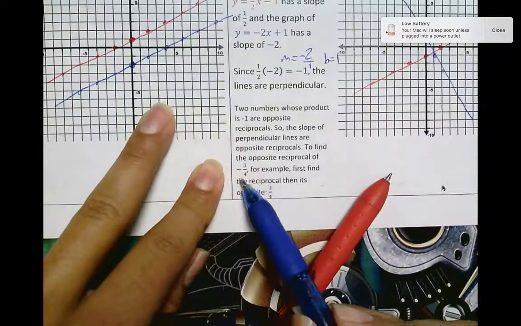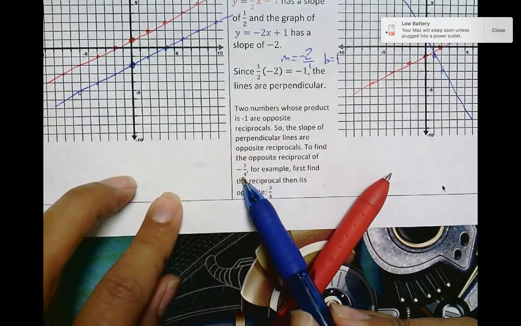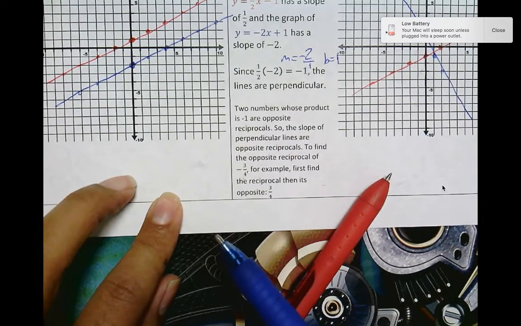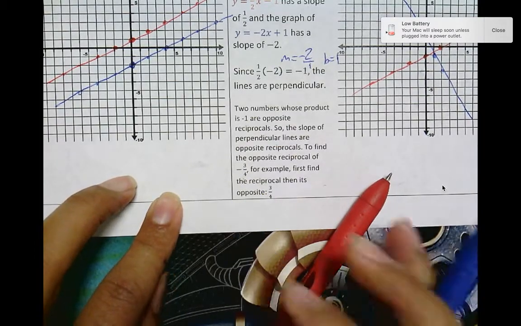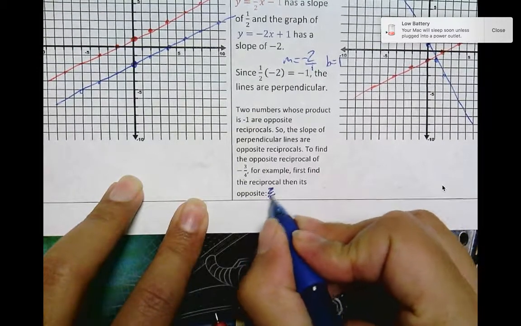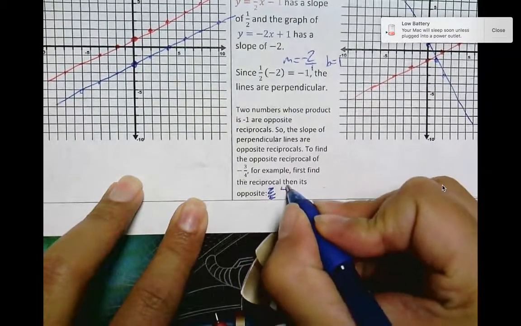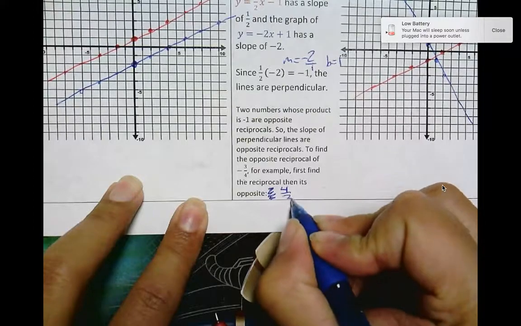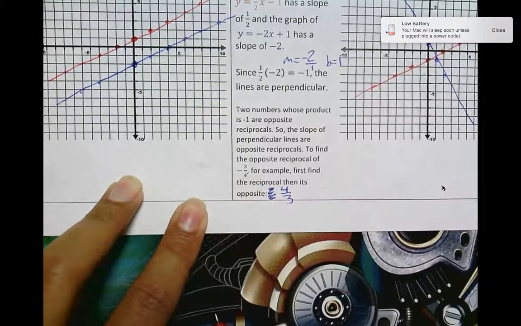Think about this, for example. -3/4, you flip it, you get what? 4 over 3, and you change the sign, and that becomes 4/3, which actually, I just realized there's a mistake on this note. Go ahead and change that to 4/3. It should be +4/3.